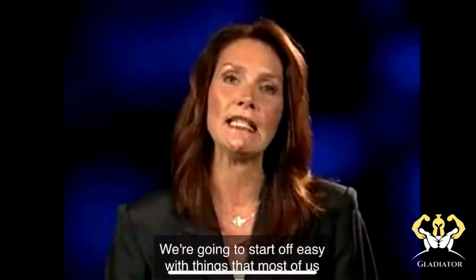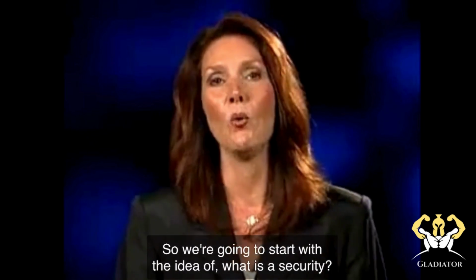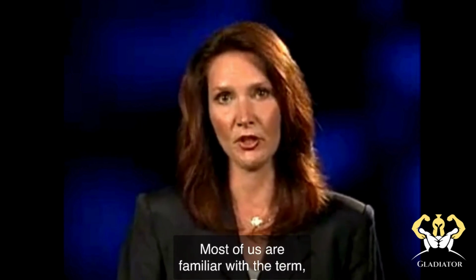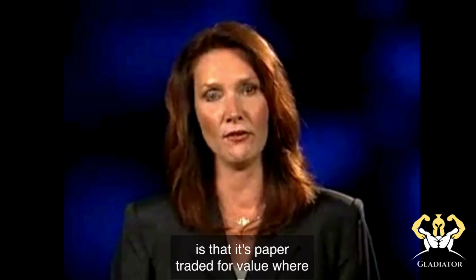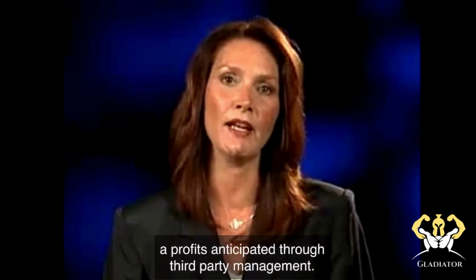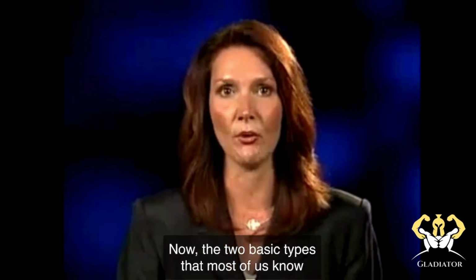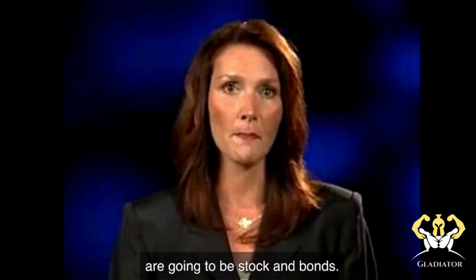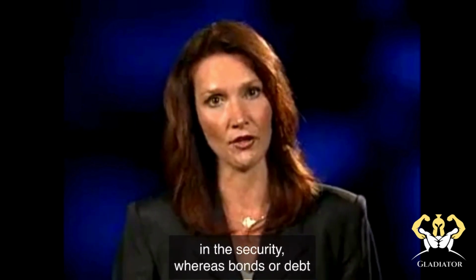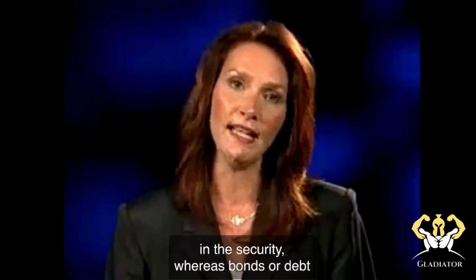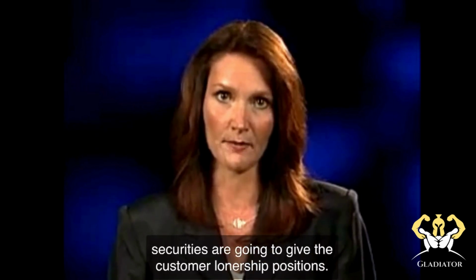We're going to start off easy with things that most of us are pretty familiar with. So we're going to start with the idea of what is a security. Most of us are familiar with the term, but the technical definition of a security is that it's paper traded for value where a profit's anticipated through third-party management. Now, the two basic types that most of us know are going to be stocks and bonds. Equity or stock is going to give a customer ownership in the security, whereas bonds or debt securities are going to give the customer lender positions.